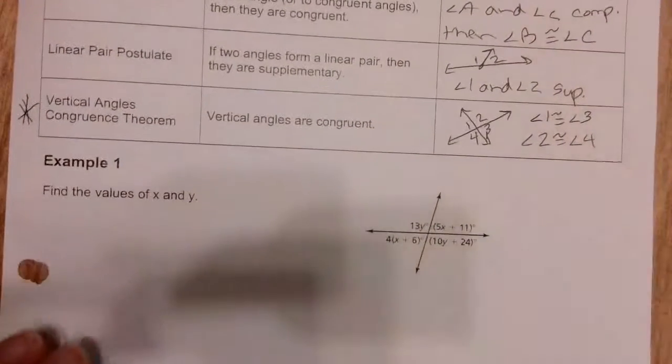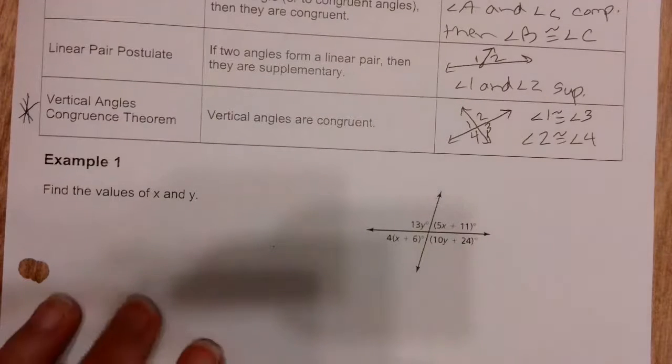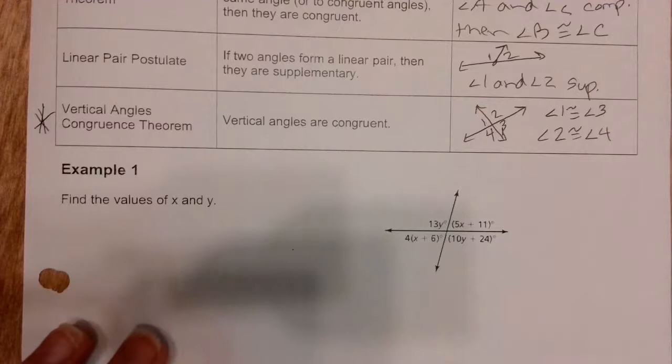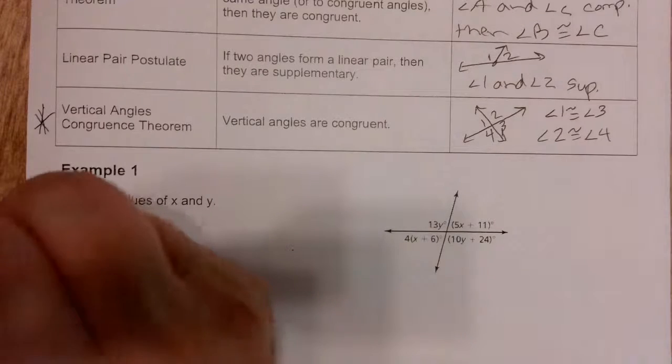So example 1, find the values of x and y. What do we have going on here? Taking a small quick break from proofs. We have 2 lines that cross. The only thing remotely related to what we just did is the vertical angle congruence theorem. It says vertical angles are congruent, which means they're equal. So let's do 13y.